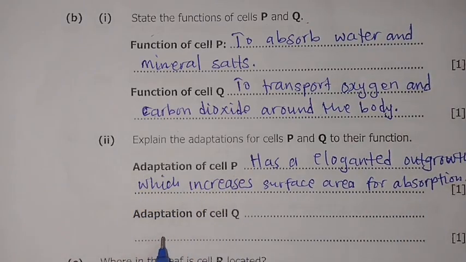Now, what is the adaptation of cell Q? So cell Q, we know that is the red blood cell. So the red blood cell has a lot of adaptations. Okay, there are more than 2, so you can pick any from that. So one of the adaptations, we can say that the red blood cell has a biconcave disc shape that increases the surface area for diffusion of what?